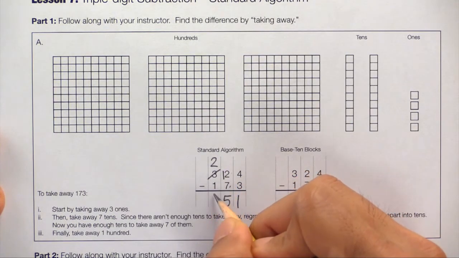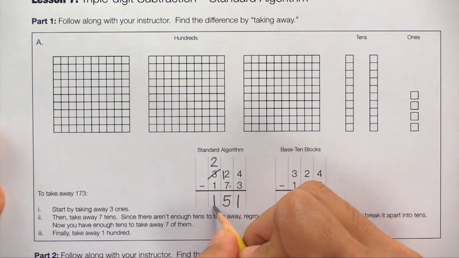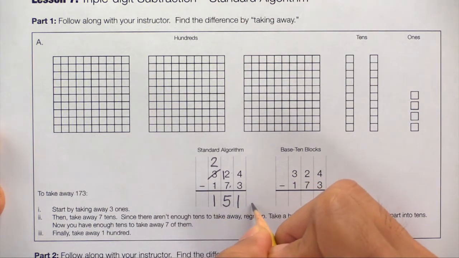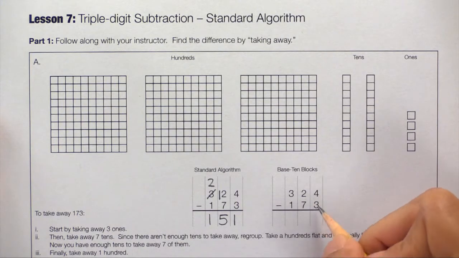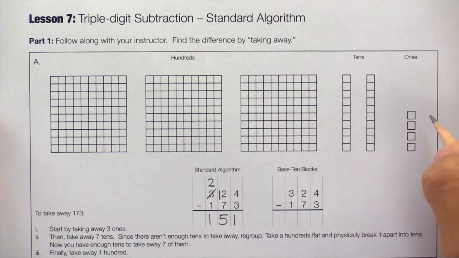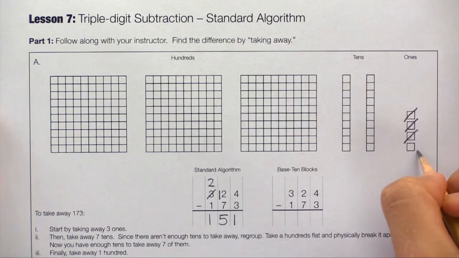And now we can subtract the hundreds. 2 minus 1 equals 1. Final answer, 151. Now let's see what that looks like with the base 10 block demo. Let's subtract the 1s first. 4 minus 3. Here's 4, take away 3 of them. 1, 2, 3, and that leaves us with 1.